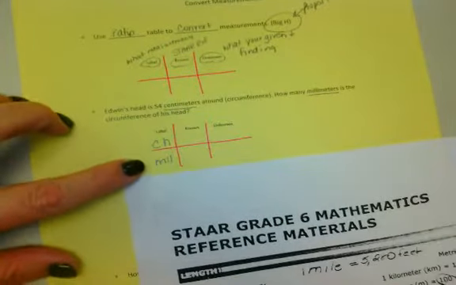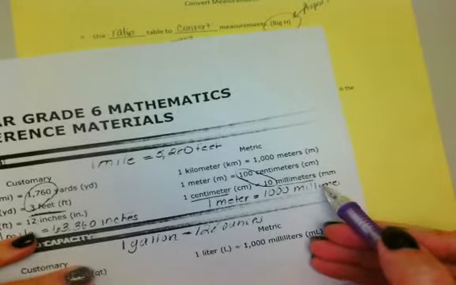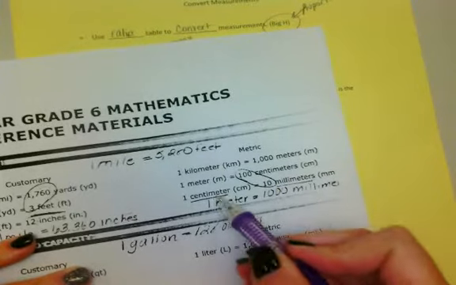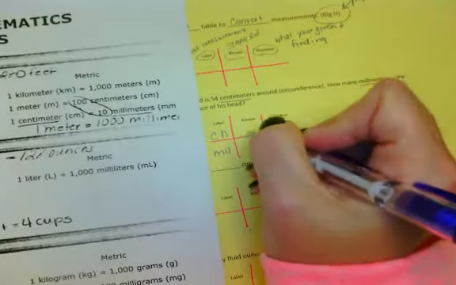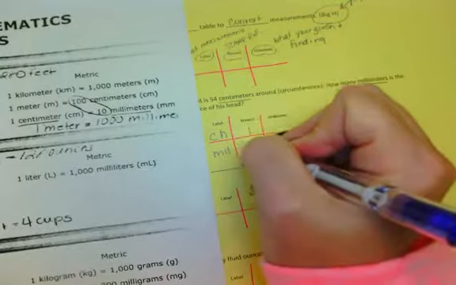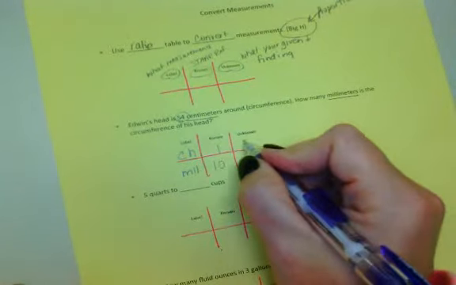How many centimeters are in a millimeter, or vice versa. Okay, if you look, there are 10 millimeters in every 1 centimeter. So 1 centimeter and 10 millimeters. Perfect. Pretty simple. And then what information are we given? Well, we're given 54 centimeters, and we're trying to find how many millimeters.